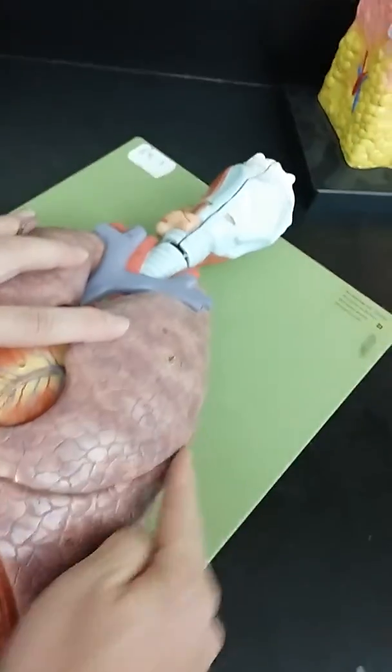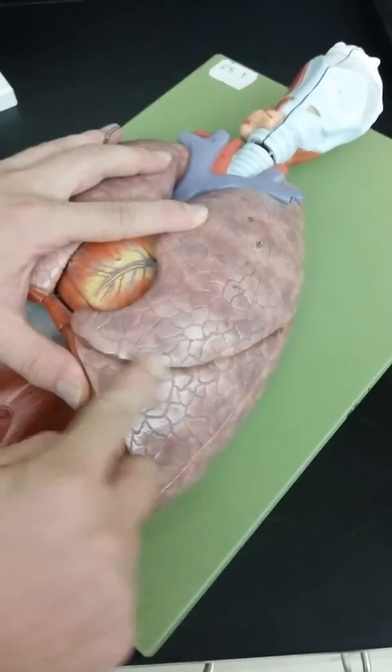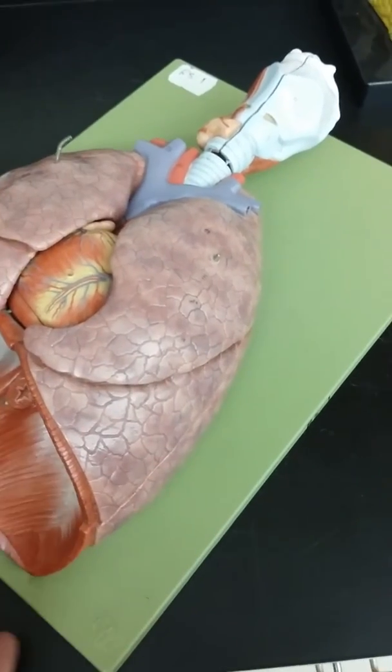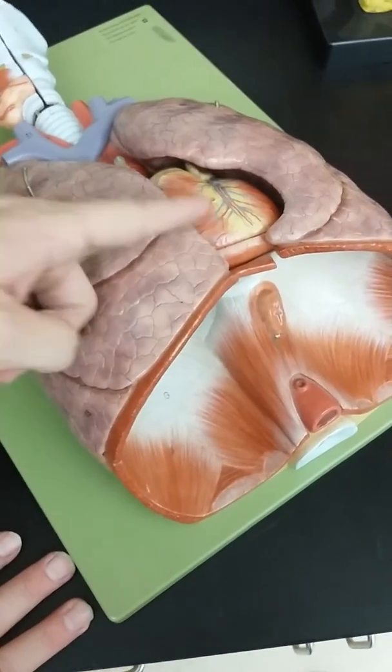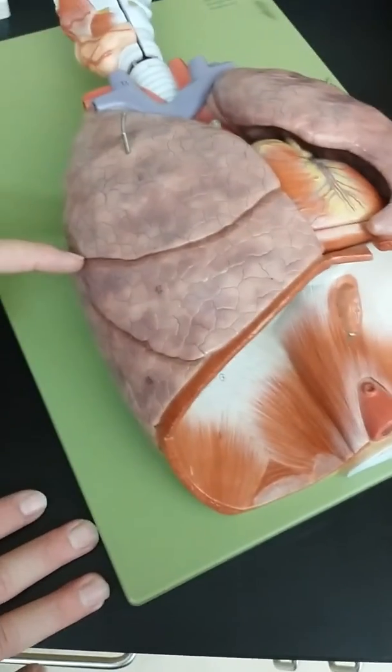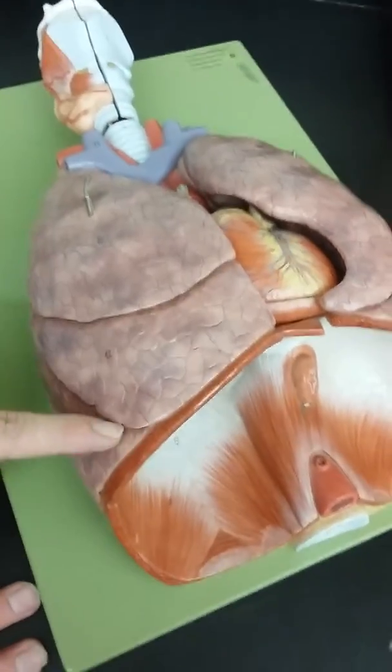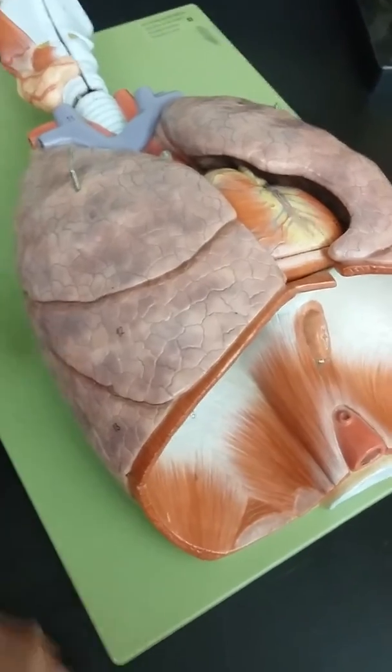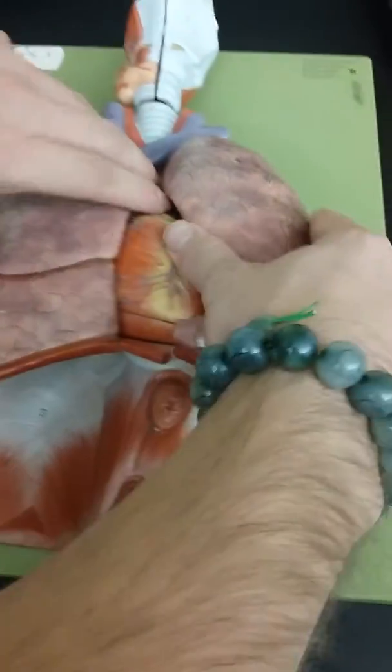The line between the two lobes right here, this is the oblique fissure. A fissure is just like a crack between something. Imagine fission, to break apart. And then this right here is the horizontal fissure, and this is another oblique fissure here. Okay, so if we go a little deeper.